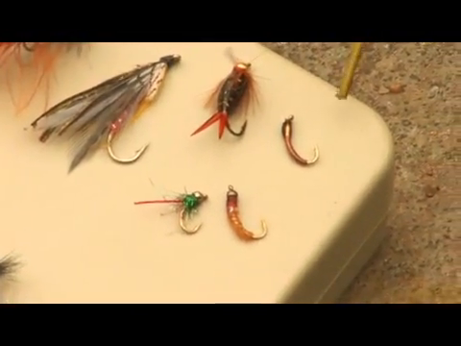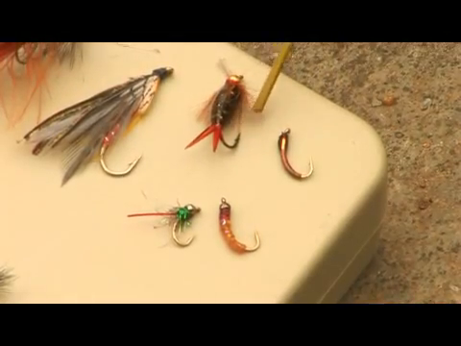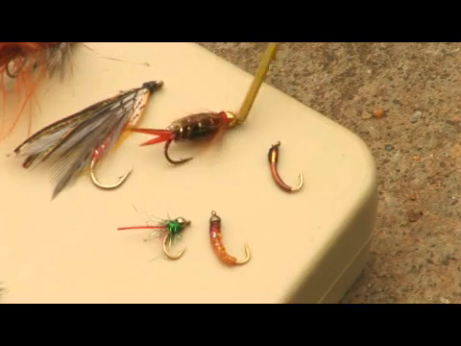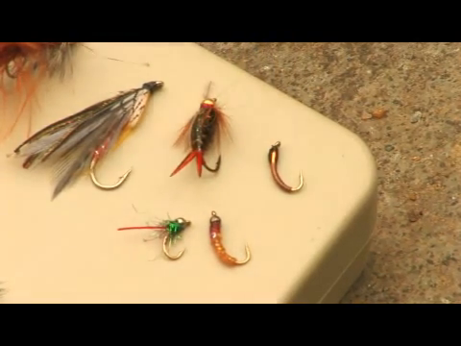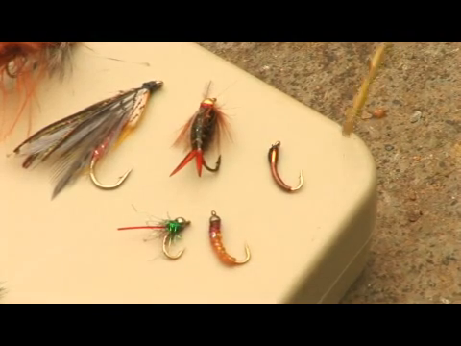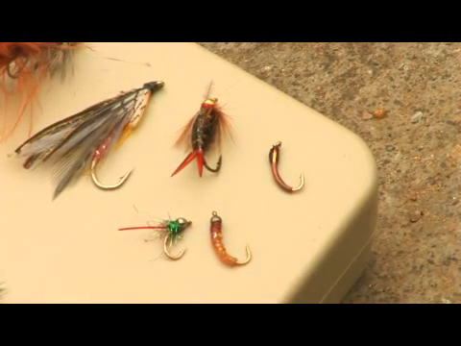These are larvae and pupae. This is a stonefly, which is called a prince nymph. These flies here, these are subsurface on this side. Depending on what's hatching, you try to match the size, the color.